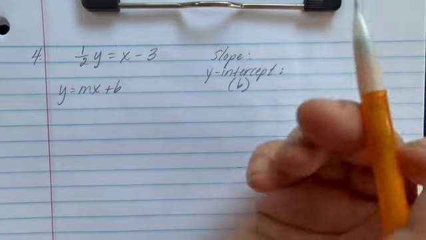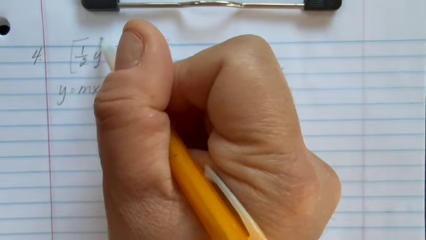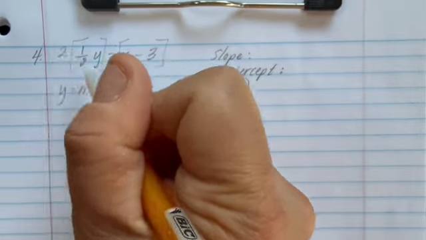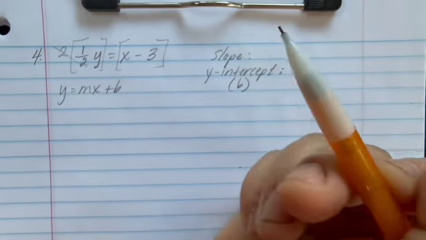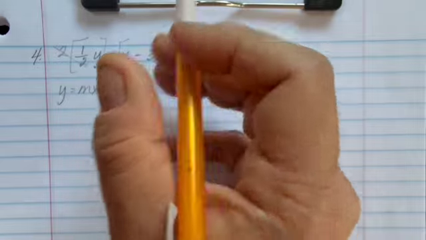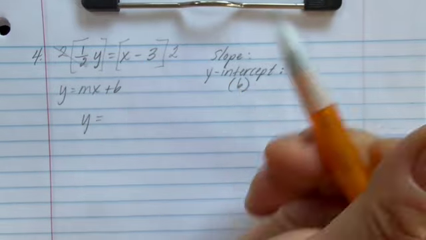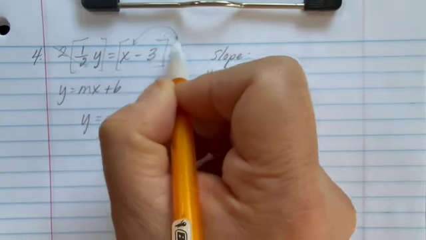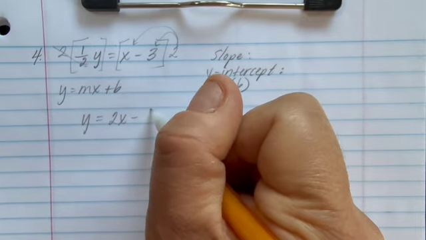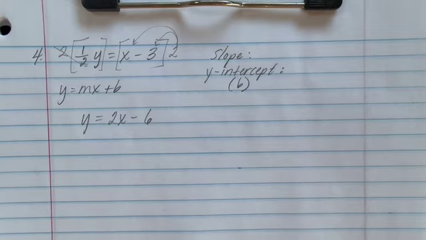That means I need y by itself. To get y by itself, I want to multiply this whole thing by 2. So I want to multiply each side of that equals by 2, because to get rid of that denominator, I have to multiply this side by 2 to keep the equation balanced. So when I multiply this side by 2, I get y equals, great, that's what I want, distribute the 2 to each term, and I get 2x minus 6. I am now in slope-intercept form, which is exactly what I want.